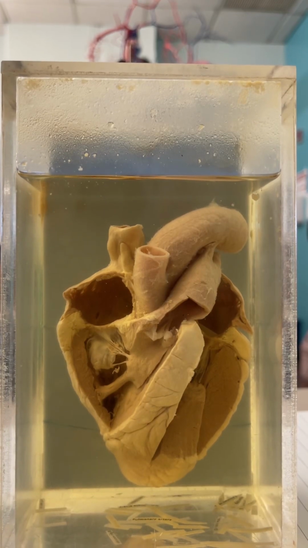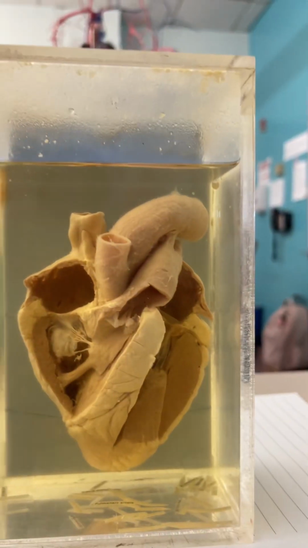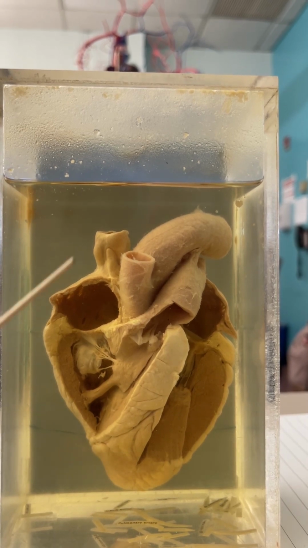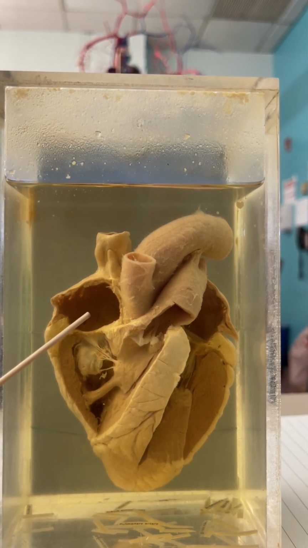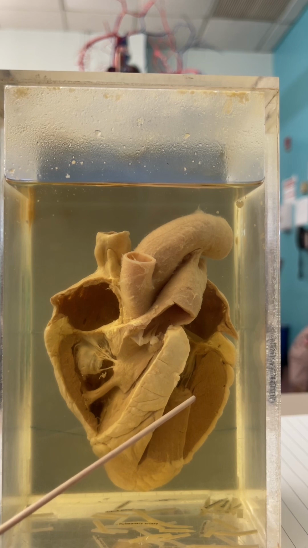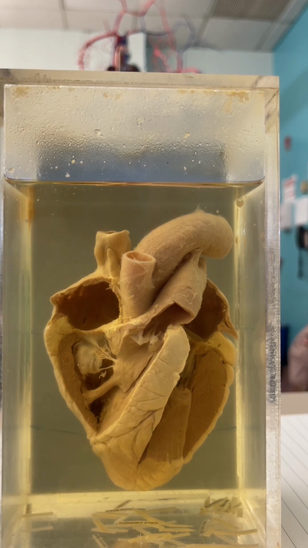Okay, everyone can see the heart through the camera, right? So we can get a better view, or we can all follow along. So, really easy. Right atrium, right ventricle, left atrium, left ventricle. Good? Okay. Blood enters the right atrium from the superior vena cava.